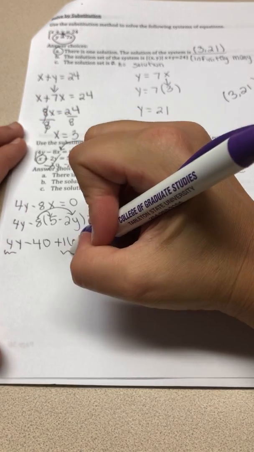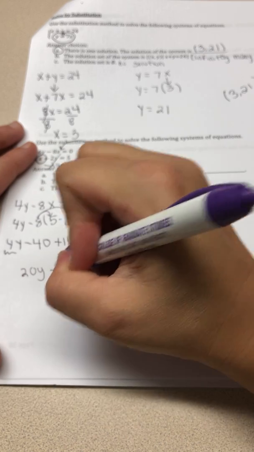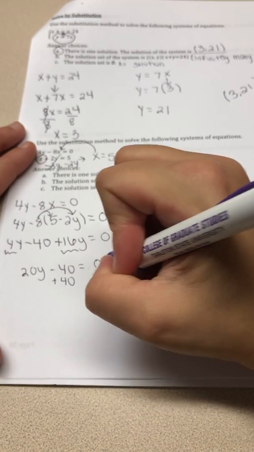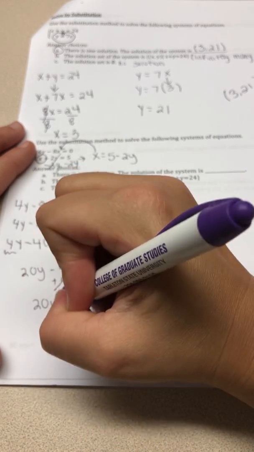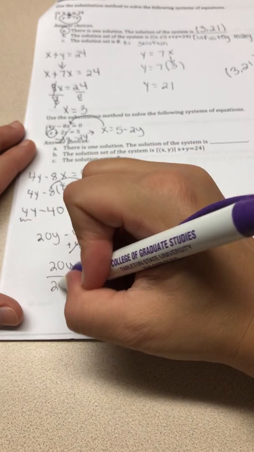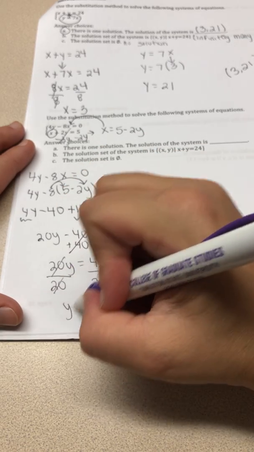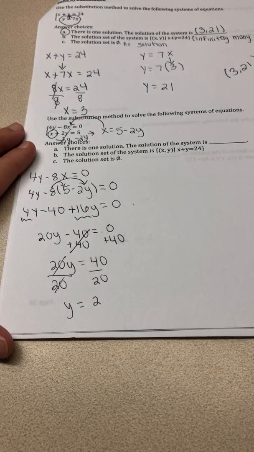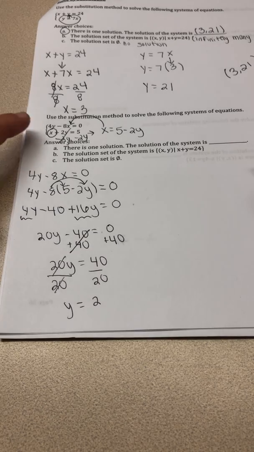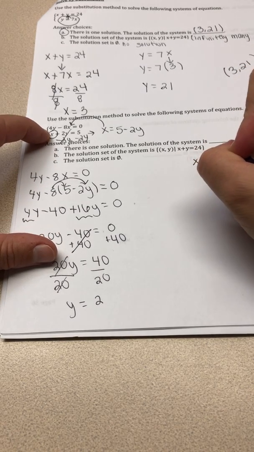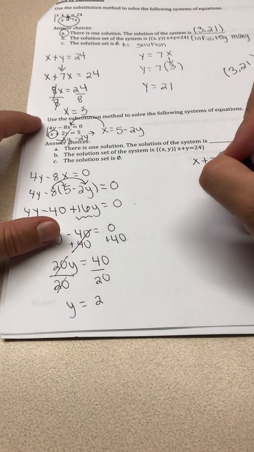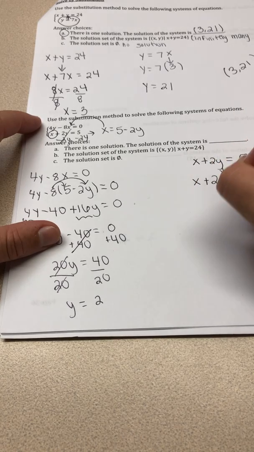Combining like terms, 4y plus 16y will give us 20y minus 40 equals 0. Adding 40 to each side, we're left with 20y equals 40. Last but not least, dividing both sides by 20, we're left with y equals 2. So I now know what y equals. I can take this, plug it back into either equation. I'm going to choose to plug it into the second equation. I could have also plugged it in here. Doesn't matter either way.